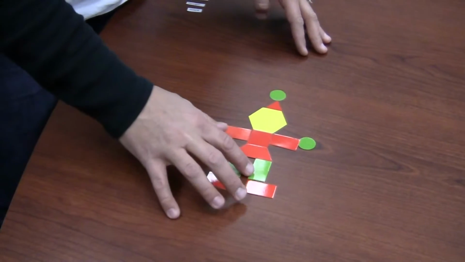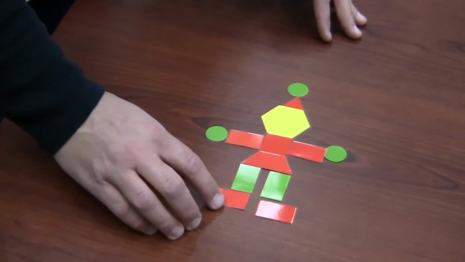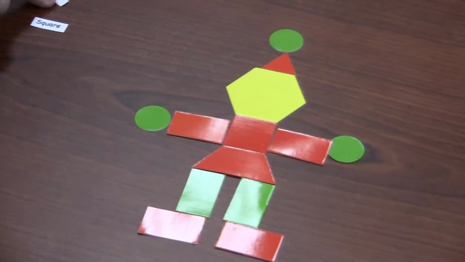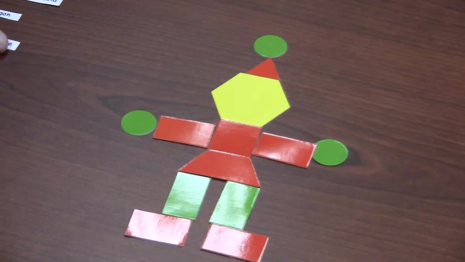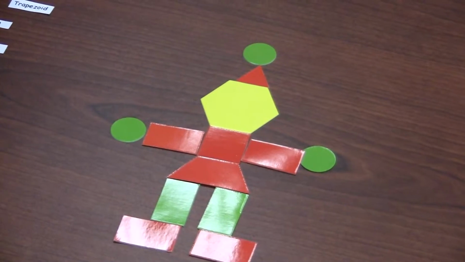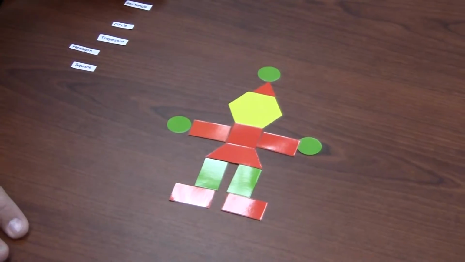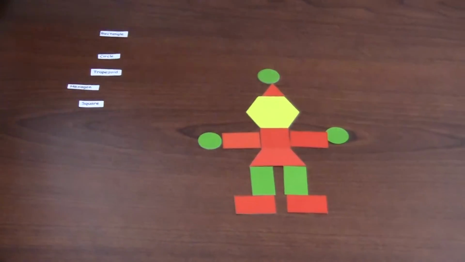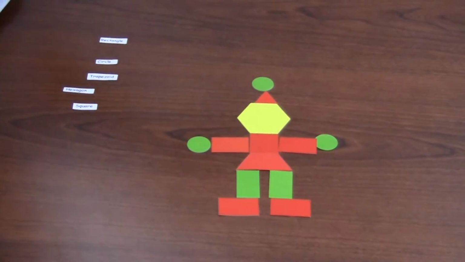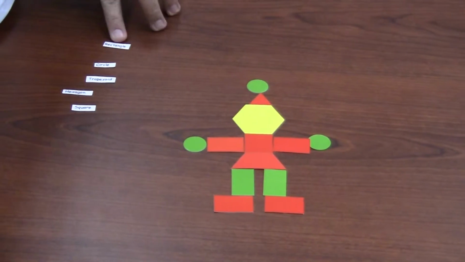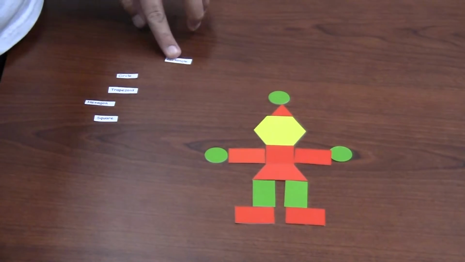Students wouldn't have to make it exactly like mine, and they certainly didn't when I conducted this activity. But the most important thing is for them to recognize how shapes work together to create bigger shapes. And when they completed their elf, I wanted them to label the shapes with the correct names, so that they could not only work with the shapes, but they could make a connection to what the word actually looked like and to the actual shape.